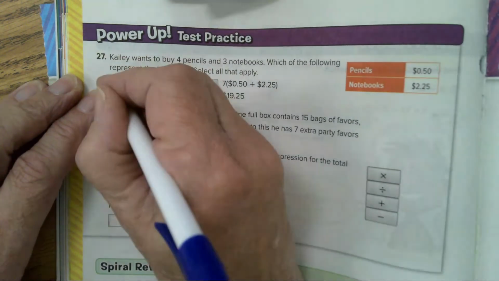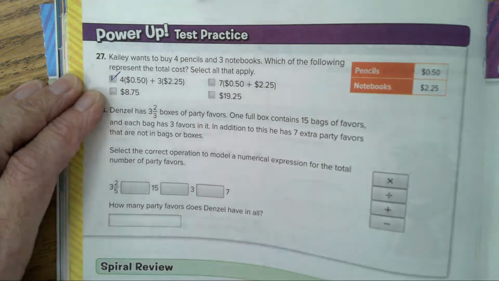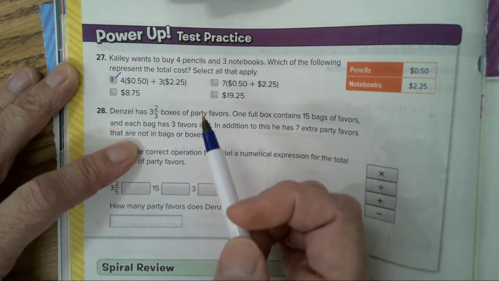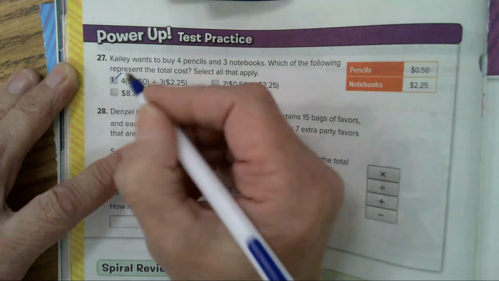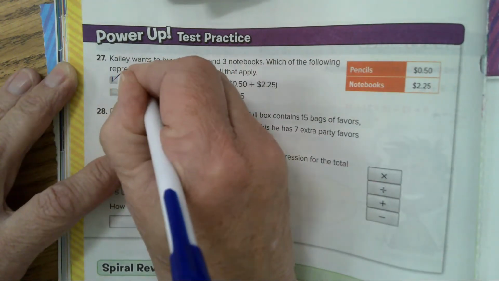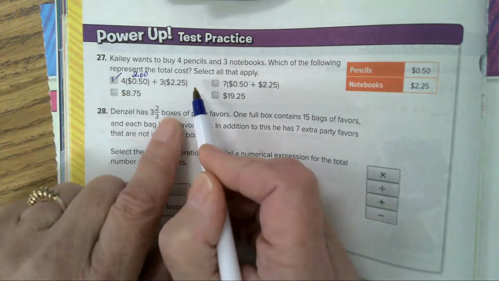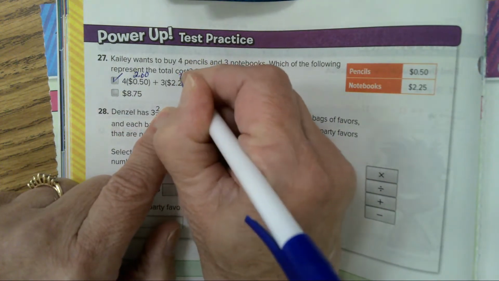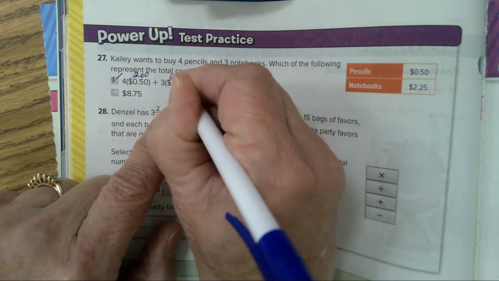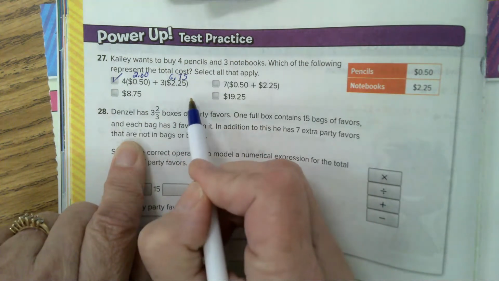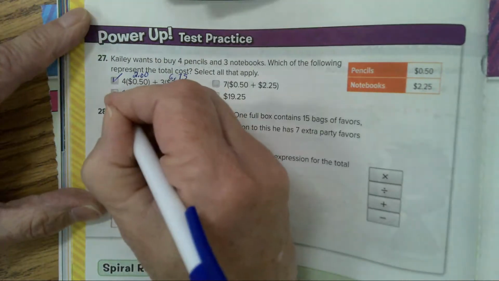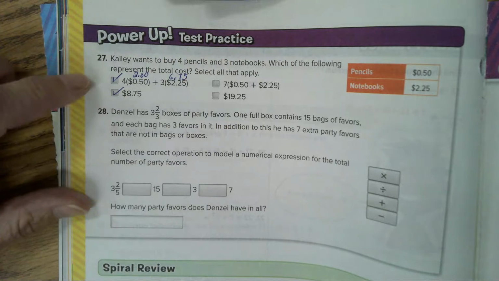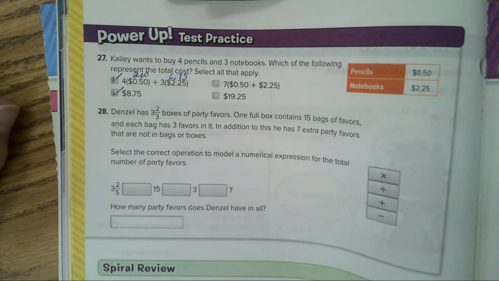Well, the first one definitely covers that. Now, 4 times 50 cents, that would be $2. And 3 times 225 is $6.75. So when you add $2 plus $6.75, you will also check $8.75. So for number 27, you should have these 2 boxes checked.